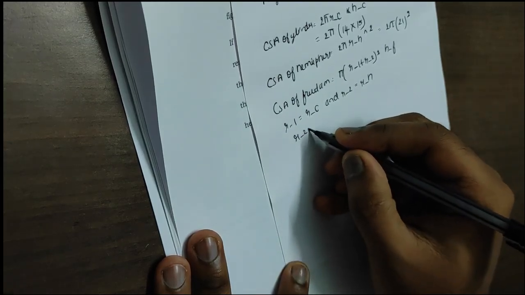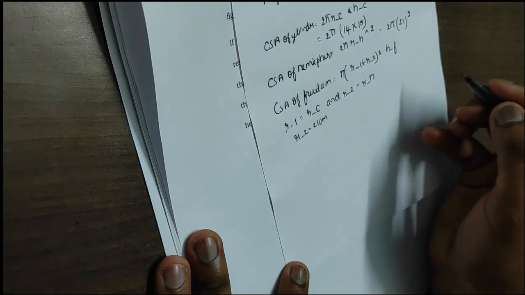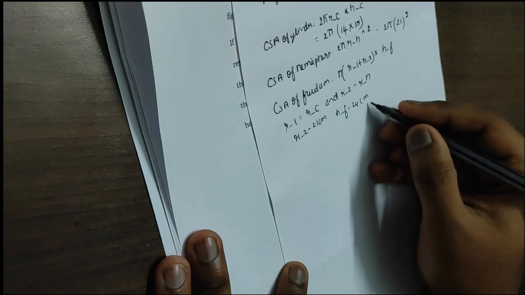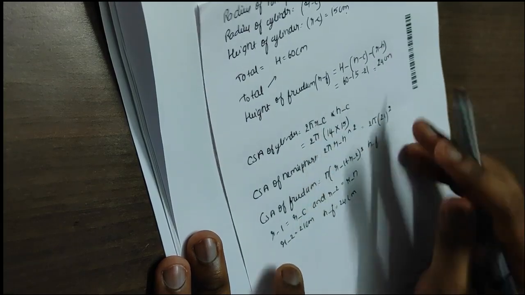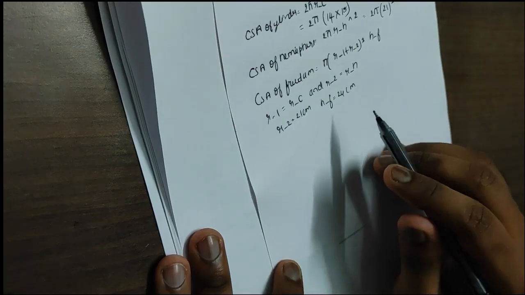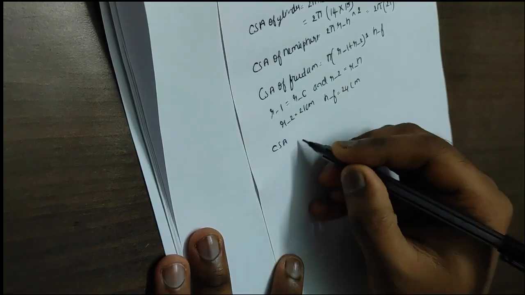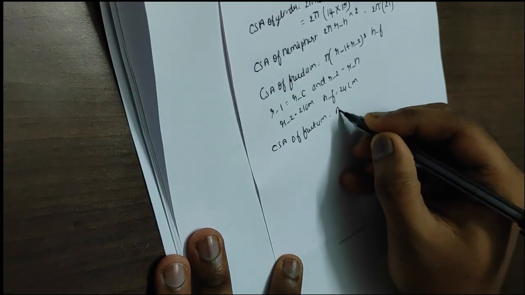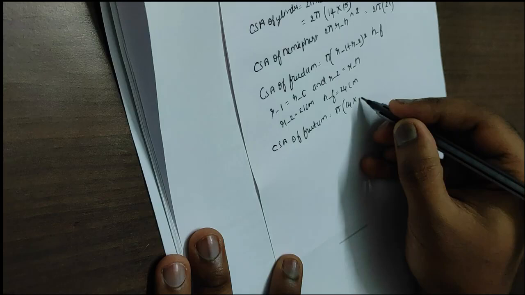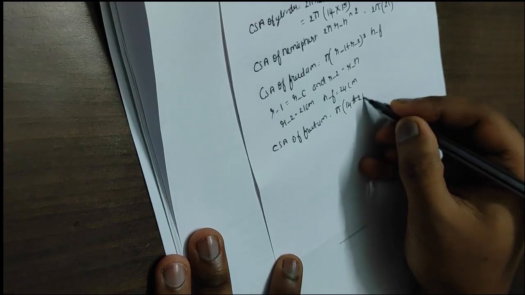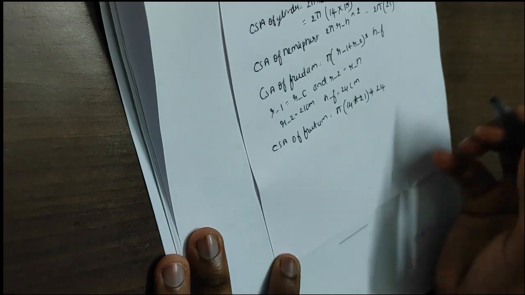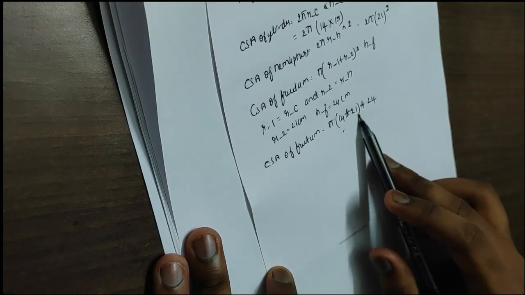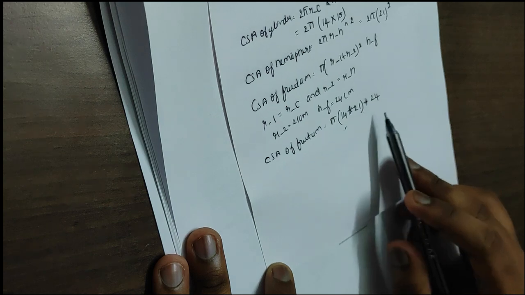We know R2 is equal to 21 cm, and the height of the frustum H_F is 24 cm. Now we will find the CSA of the frustum, that is pi into 14 plus 21 into 24. 14 is the radius of the cylinder and 21 is the radius of the hemisphere.